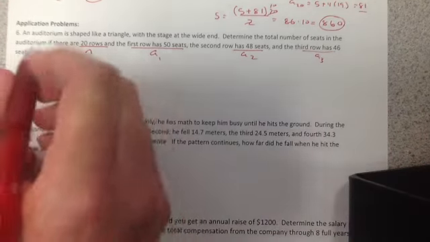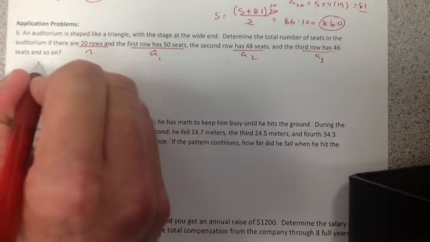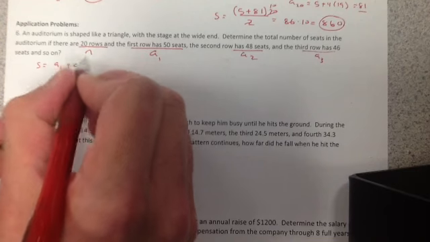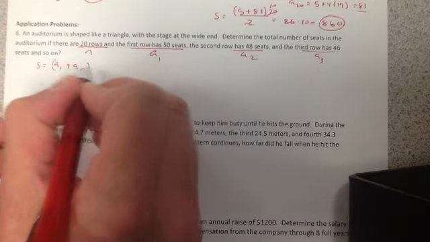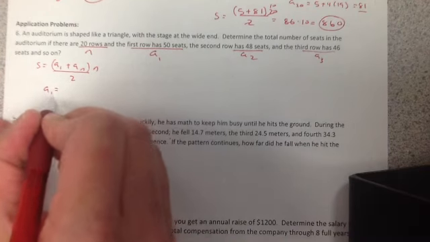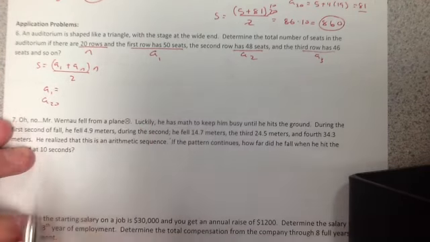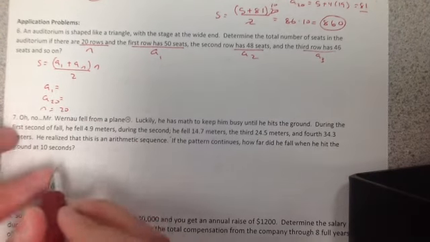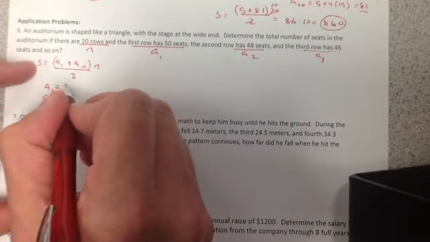We want the total number of seats. So remember our formula: it's the first one plus the last, a sub n, times n, the number of terms, over 2. Let's see what we need. We need our first term. We need our last term, and it's going to be 20 this time, and the number of terms, which is 20. Now the first one we already have. They told us it's 50.